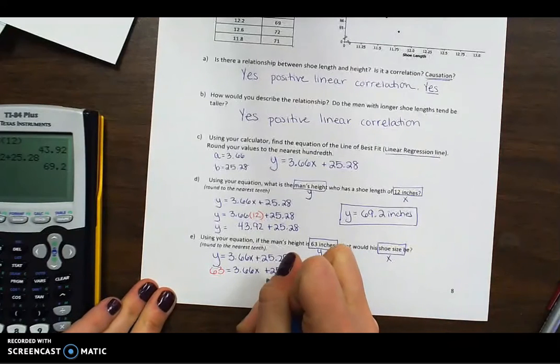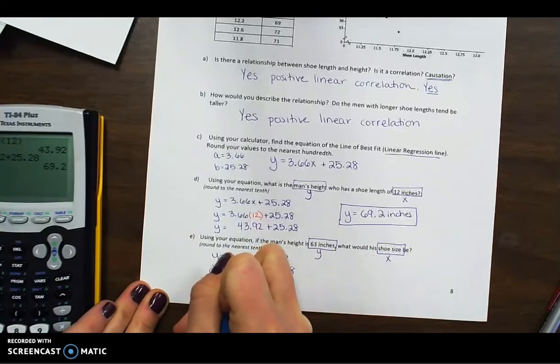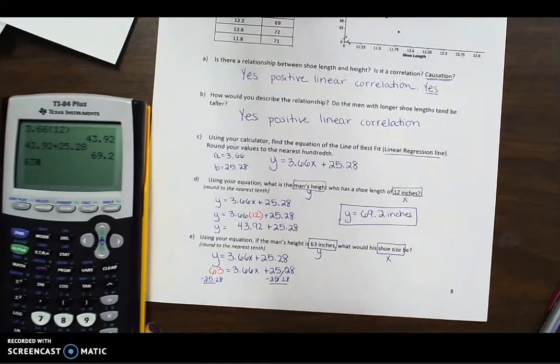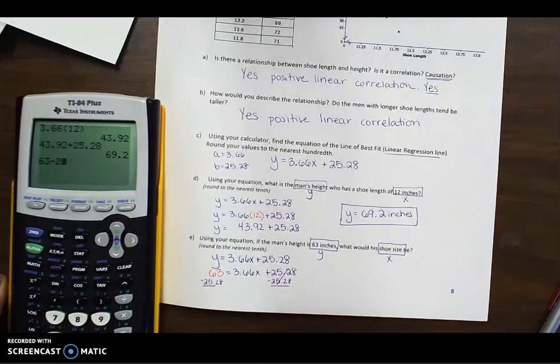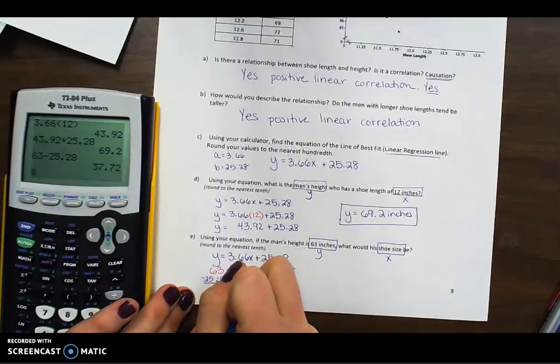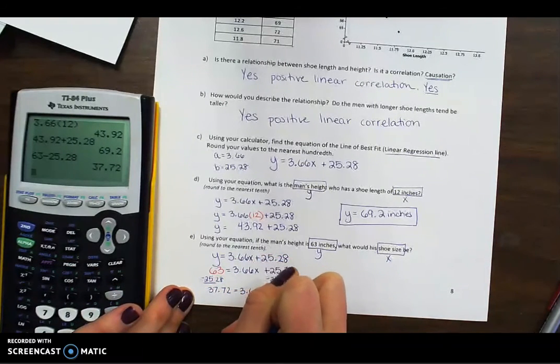That's what we're trying to find. So to solve for x, we're going to subtract the 25.28. So that's going to cancel. 63 minus 25.28, and we get 37.72 equals 3.66x.